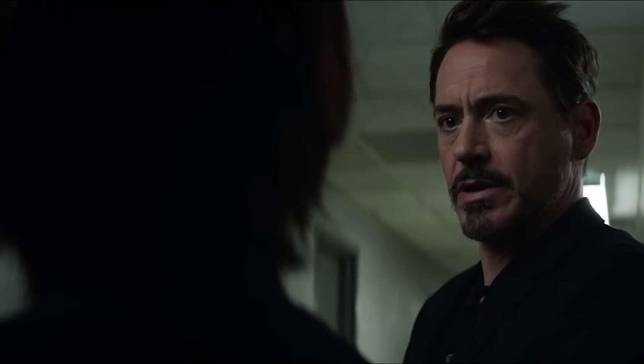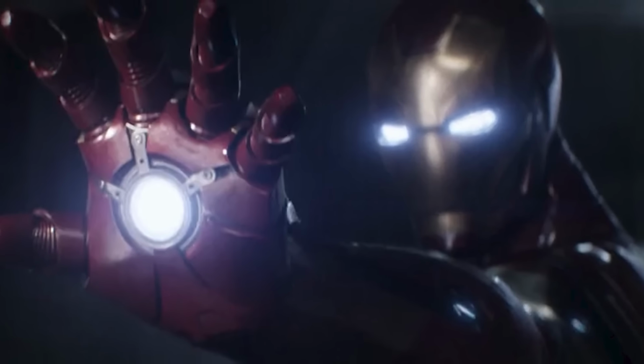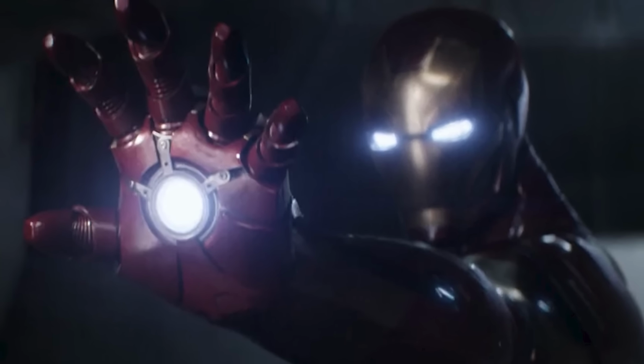There's the themes and the impact. Civil War's ability to balance out an ensemble cast, deliver a gripping narrative, and leave a lasting impact on the MCU makes it a more cohesive and satisfying film than Age of Ultron. There's the strong, multi-layered storylines.